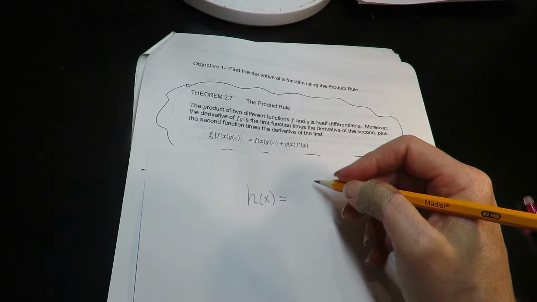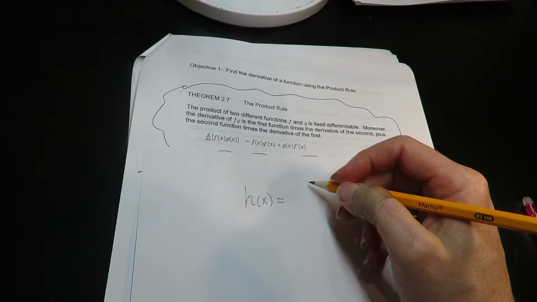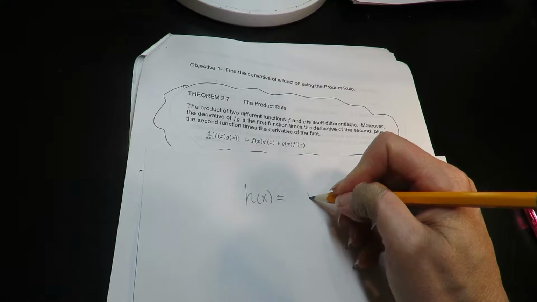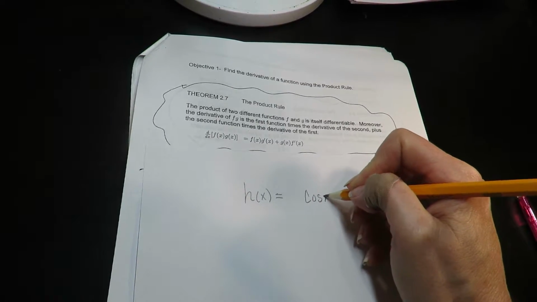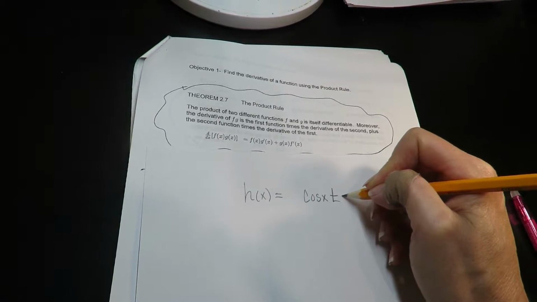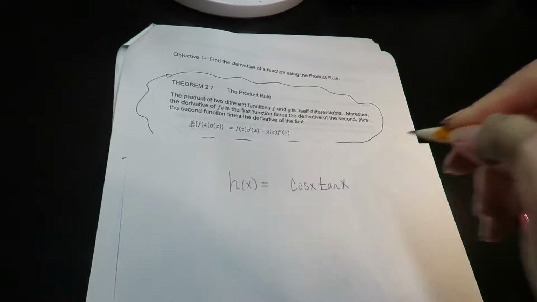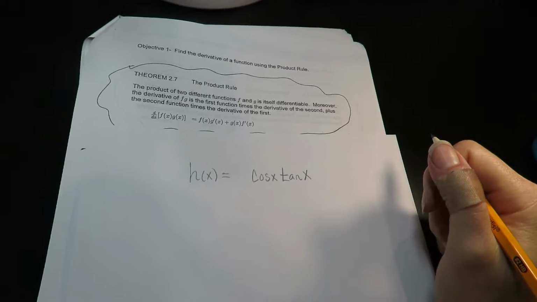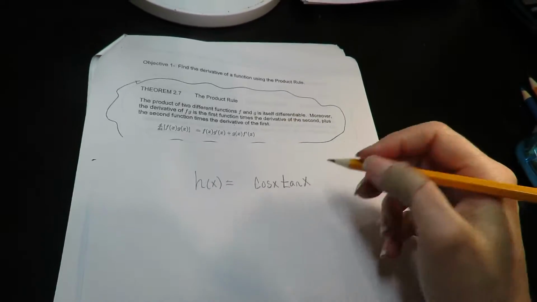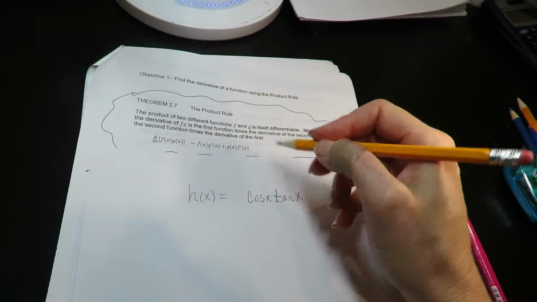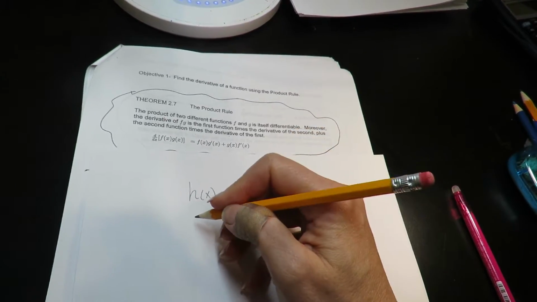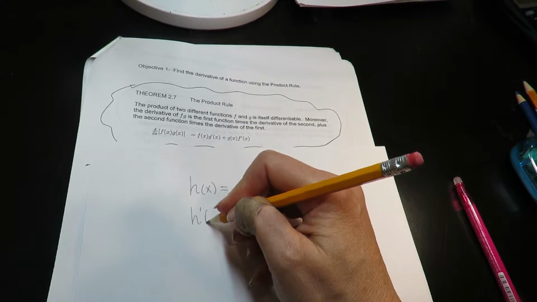Let's do trig. Let's practice our trig. Let's do cosine x times tangent of x. I hope you find that as exciting as I do. All right, here we go. I'm going to label this guy F. I'm going to label this guy G. All right, let's go in for that derivative.